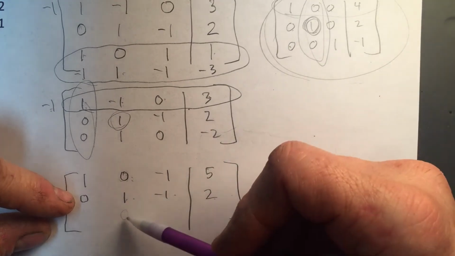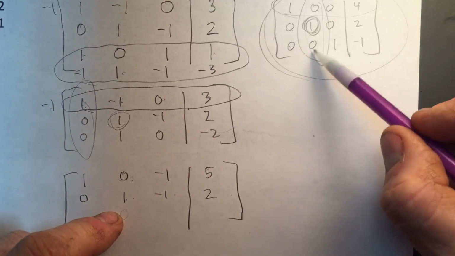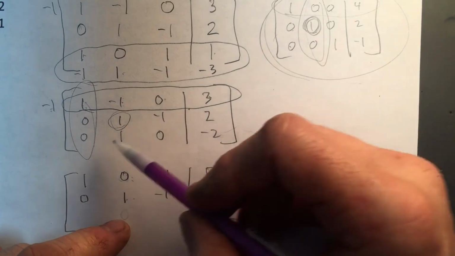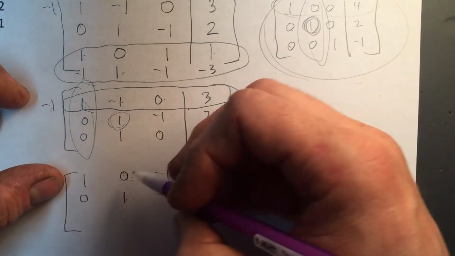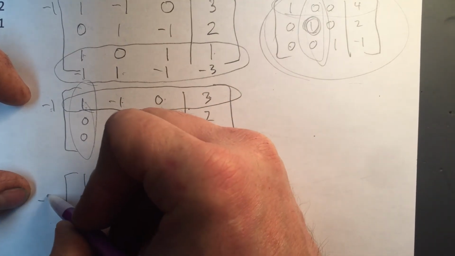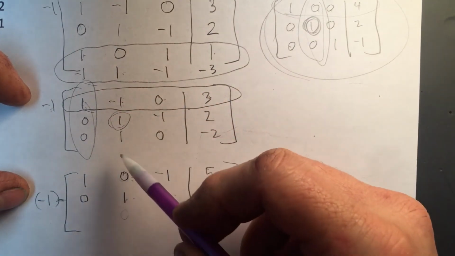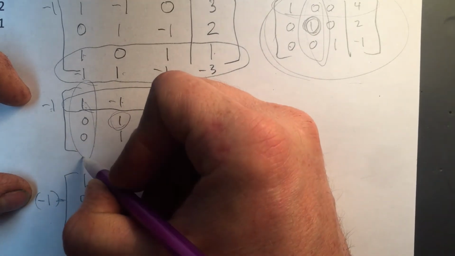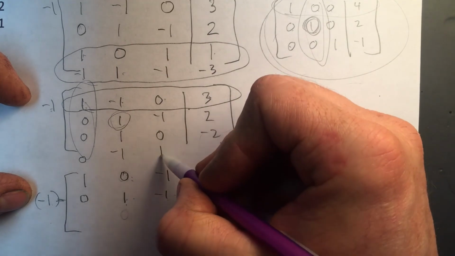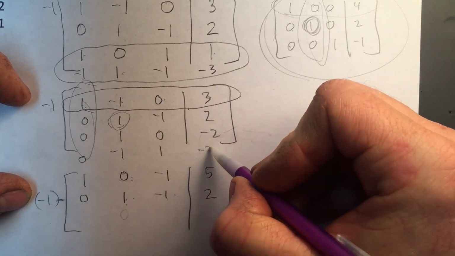Okay. Now down here, I need this to be a 0. See here, I need it to be a 0. Currently, it's a 1. So what I'm going to do is I'm going to take my 1 row that I did already. I'm going to multiply it by -1. -1 times 0 is 0. -1 times 1 is -1. -1 times -1 is 1. -1 times 2 is -2.